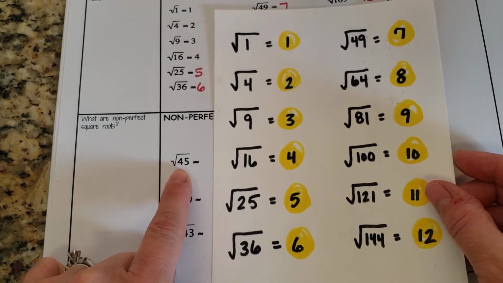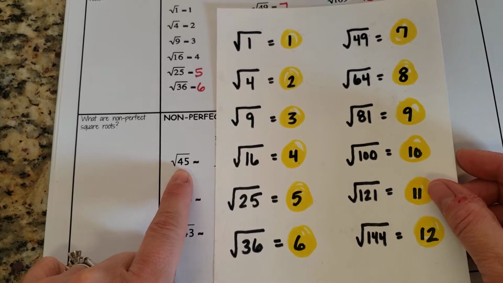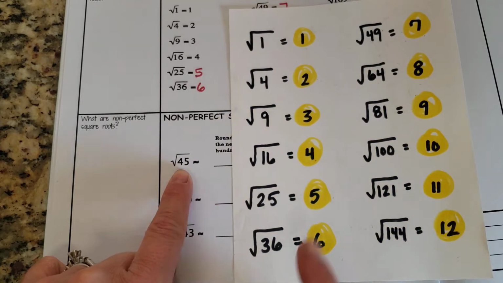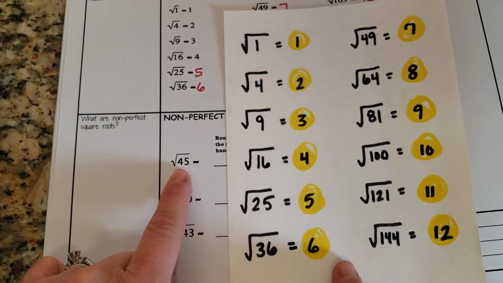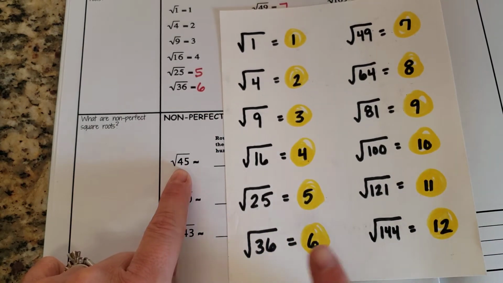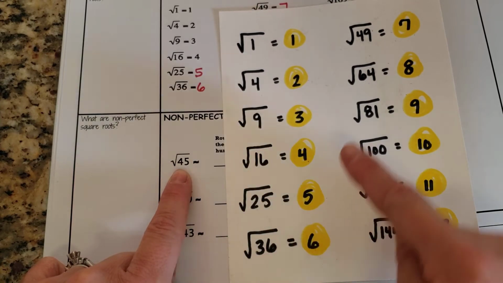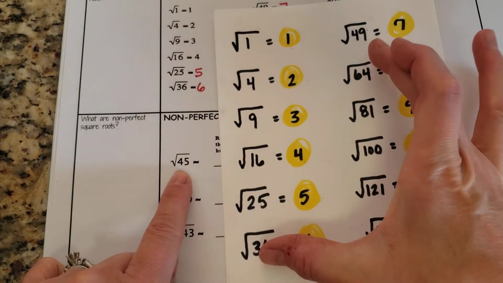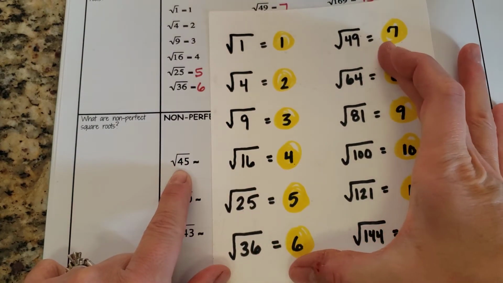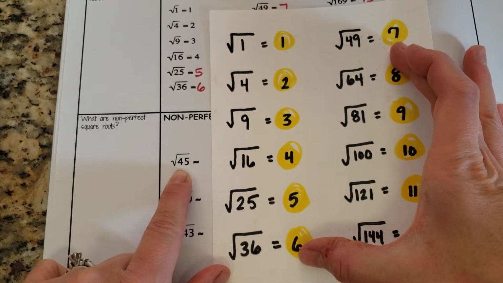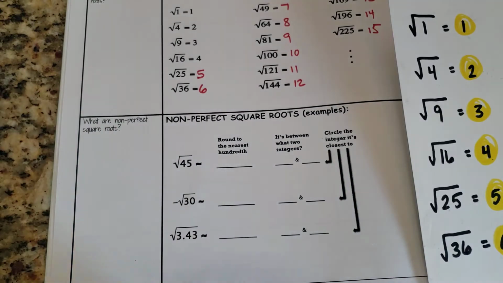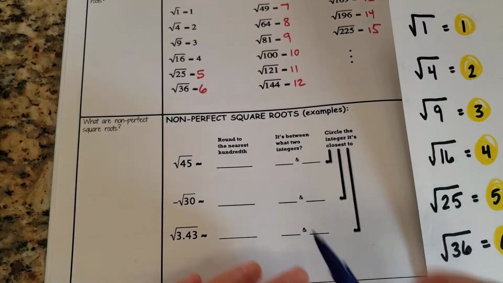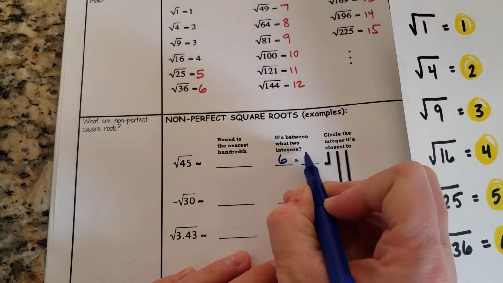We're going to take a look at the square root of 45. That's not a perfect square root. It's not going to make a whole number. But take a look at the square roots that we do know make whole numbers. Which two is it in between? Square root of 45. Wouldn't that be in between the square root of 36 and the square root of 49? Yeah, because this square root falls in between these two right here. We know that the number for the square root of 45 has got to be in between 6 and 7. So right here on our chart, we know that the square root of 45 is going to be in between the integers 6 and 7.